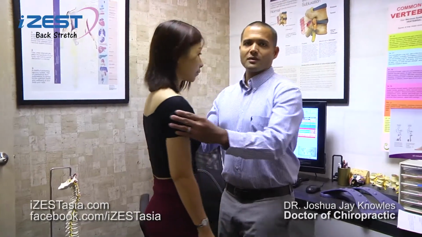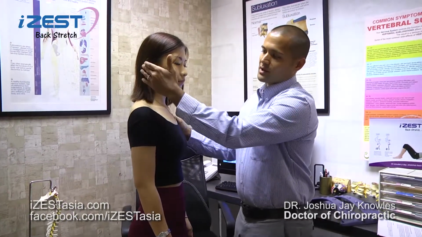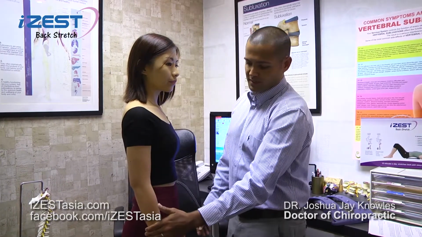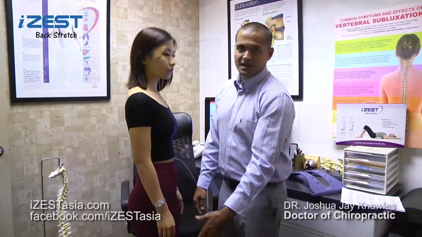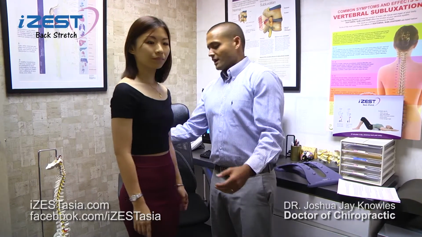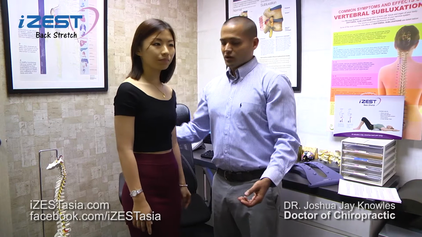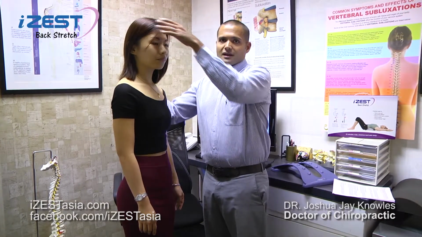A high percentage of low back pain or back pain in general is caused by poor posture. Now, when we're looking at our patients, we want to see ears right above the shoulders, shoulders right above the hips, and hips right above the ankles to keep the body in a nice alignment. So that's what we want to look for. And hopefully our patients will have a good lordotic curve in the low back and also here in the neck. Now we won't be able to see that unless we have x-rays, and that's why we're here to talk to you about the iZEST.